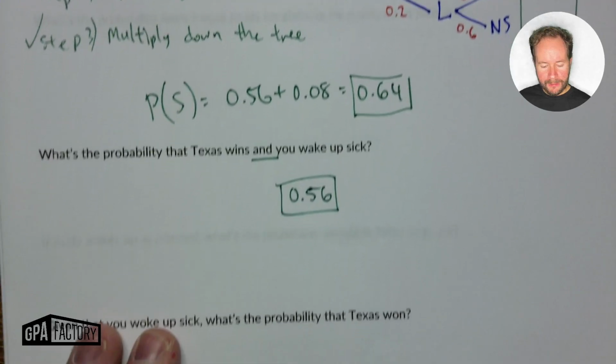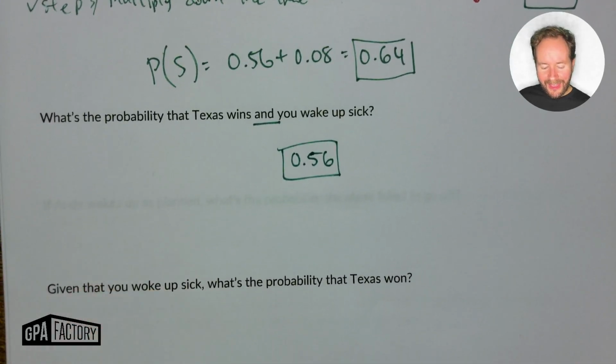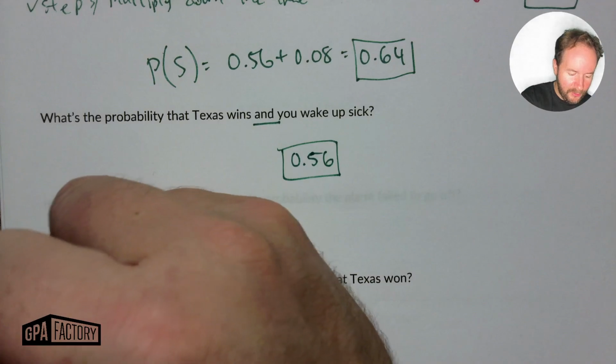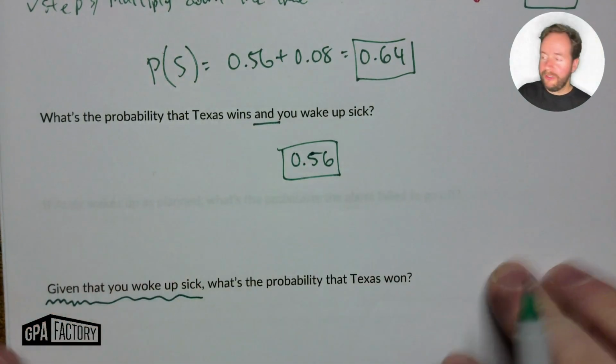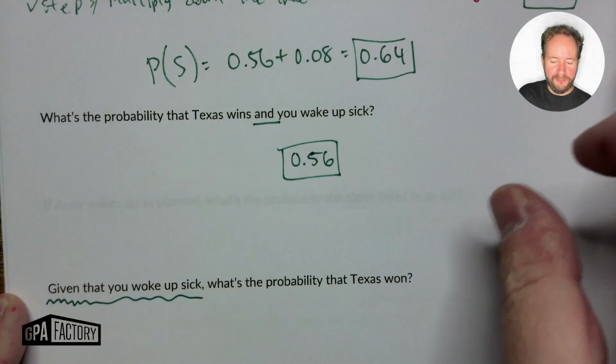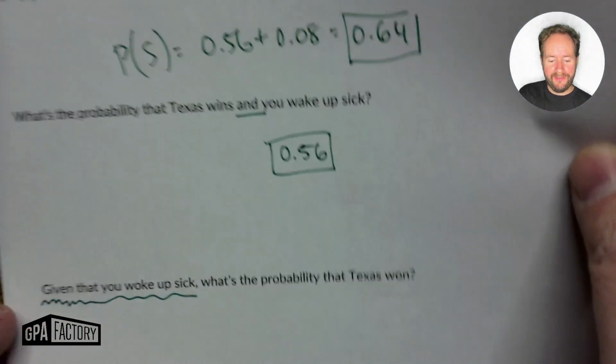All right. Last question. Given that you woke up sick, they're always going to say some sort of given for these Bayes rule questions. You have to figure out what that given is.